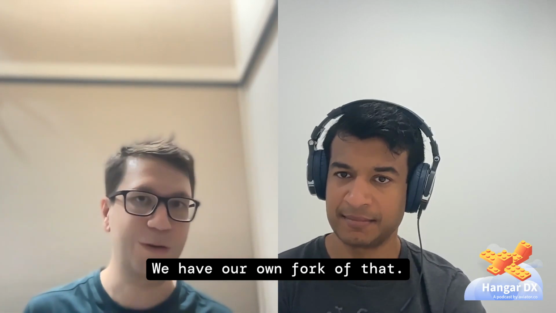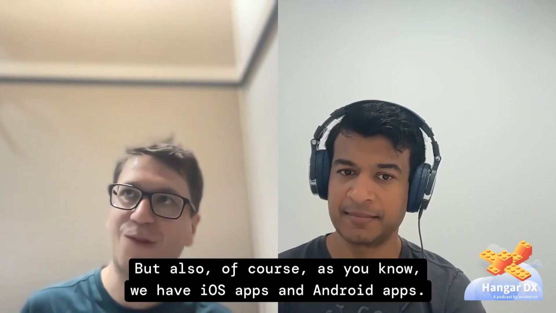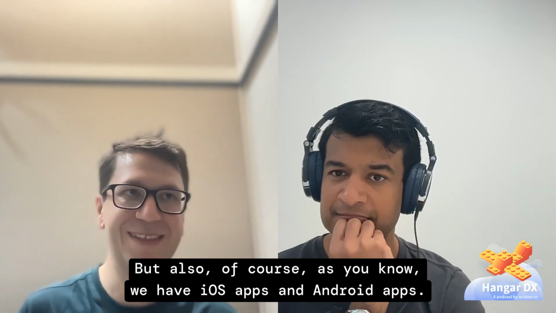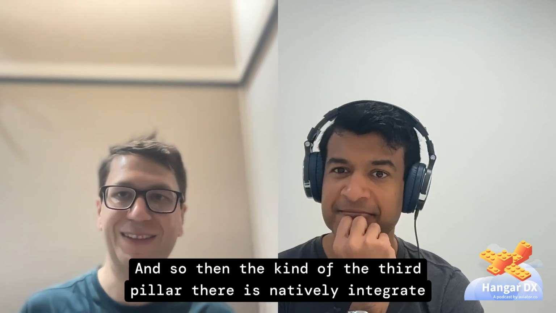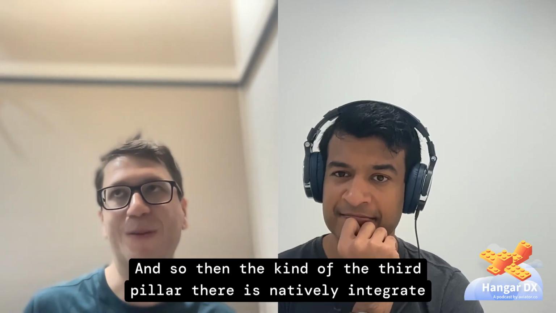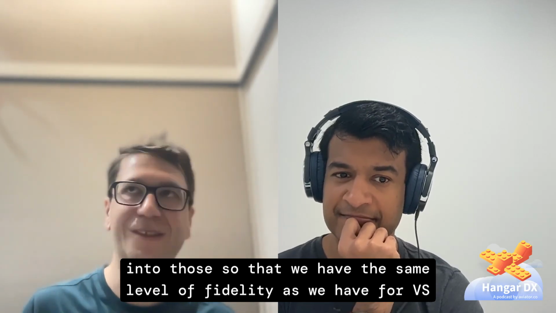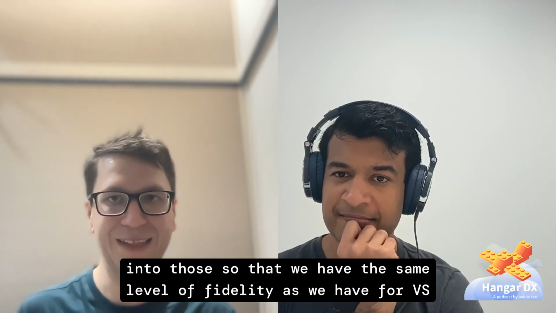We have our own fork of that. But also, of course, as you know, we have iOS apps and Android apps, and so the third pillar there is to natively integrate into those so that we have the same level of fidelity as we have for VS Code. Interesting.